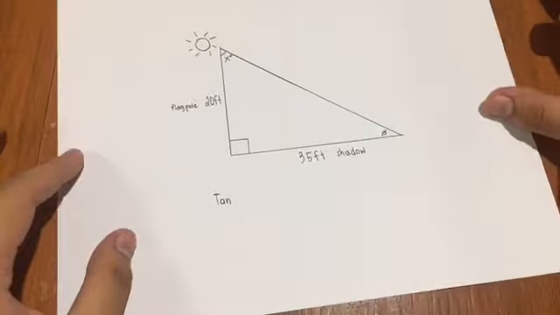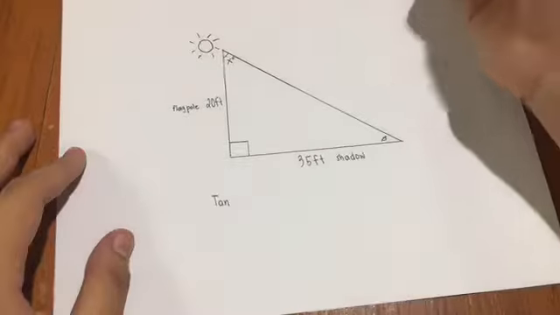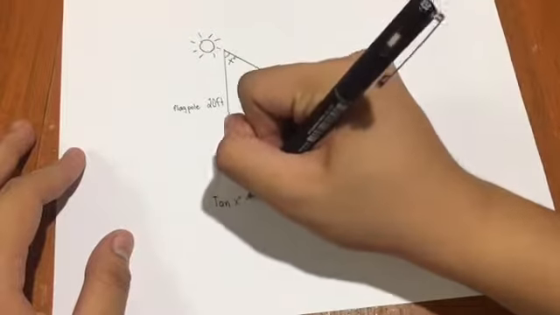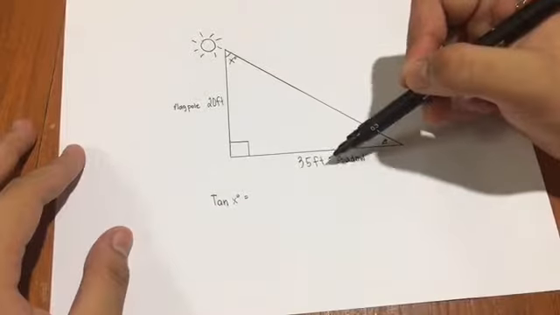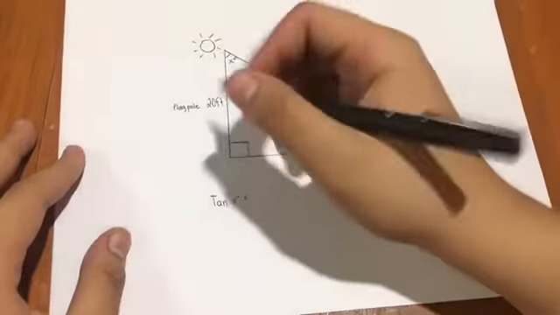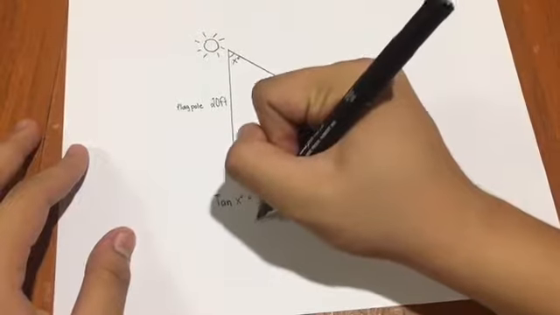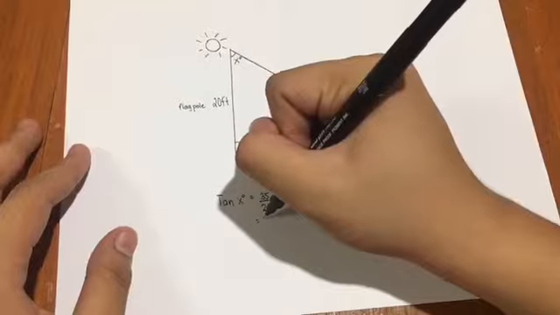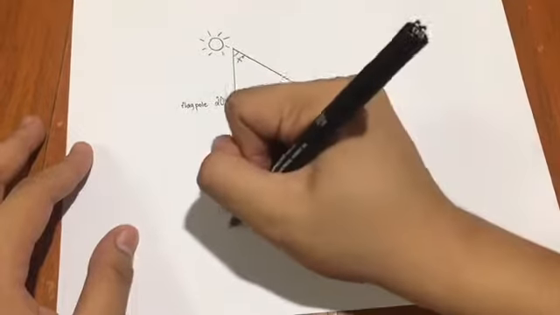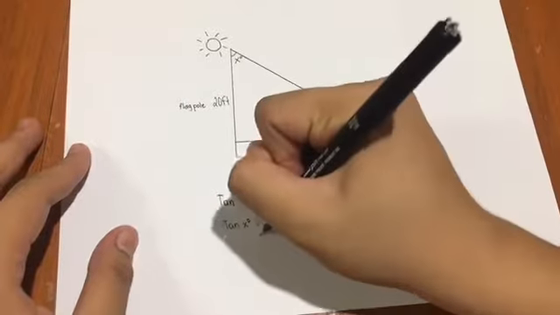So if we're going to find the angle x, we will use the tan function, with tan x degrees equal to the opposite side, which is 35, over the adjacent side, which is 20. So we will write 35 over 20. In simplified form, we have 1.75. Equate it again to tan x degrees.